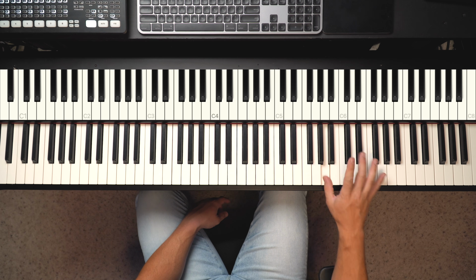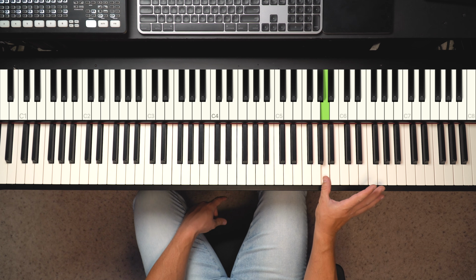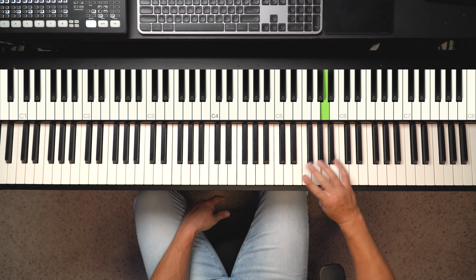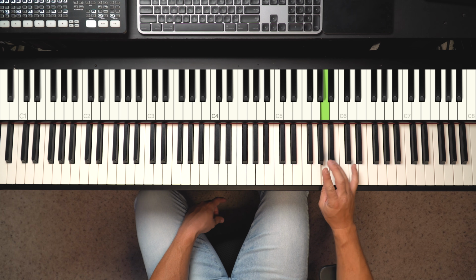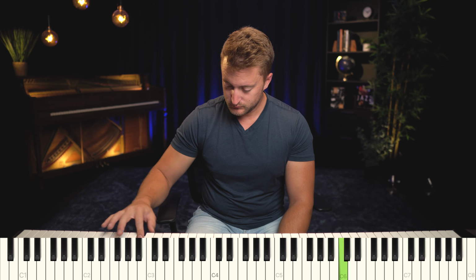Ooh, that's interesting. I noticed as I came down, it was no longer comfortable to reach from here with my 3rd finger. For some reason, my hand wants to jump to my 4th finger. Let me try that again. Yeah, I don't know why. It's more comfortable for me coming down with the fourth finger.